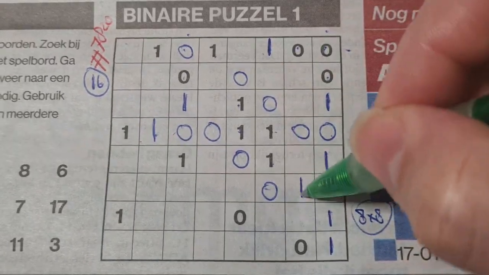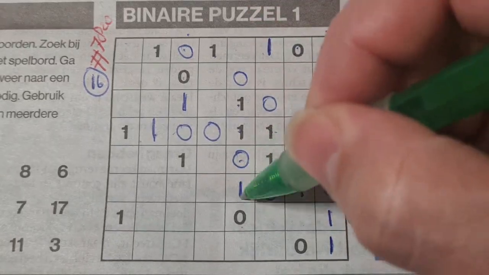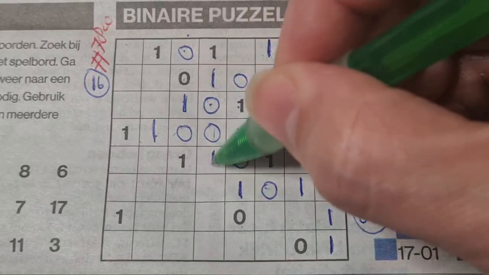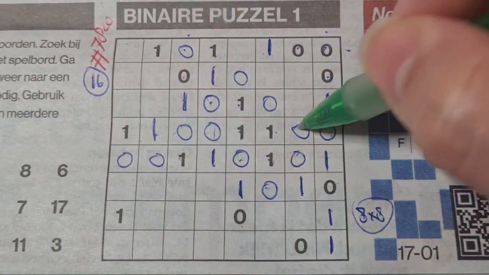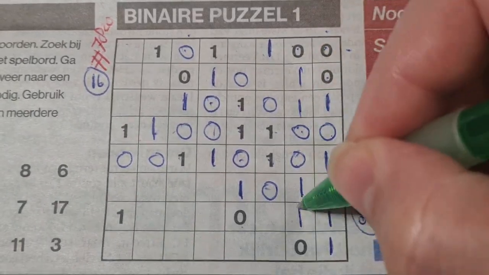Between the O's comes an 1. Between the O's comes an 1. Between the ones comes an O. Double O, here one, there one. 4 ones we have here, so the rest are O's. Double O. Oh, 4 O's we have here, so the rest are ones.